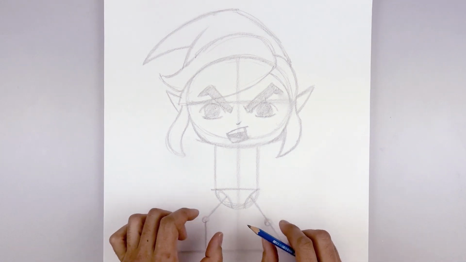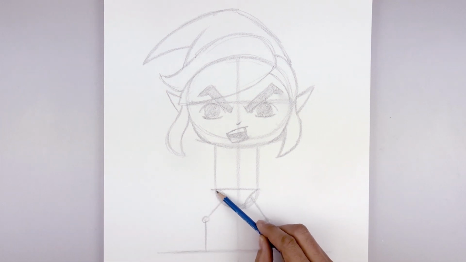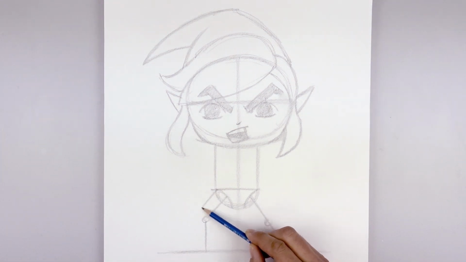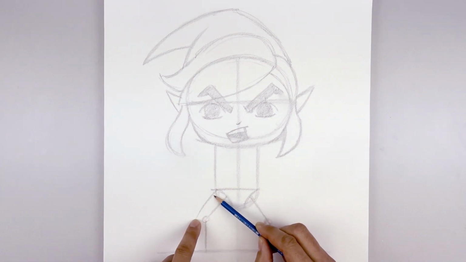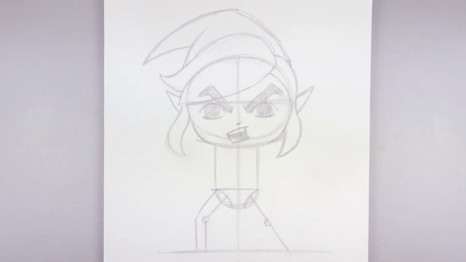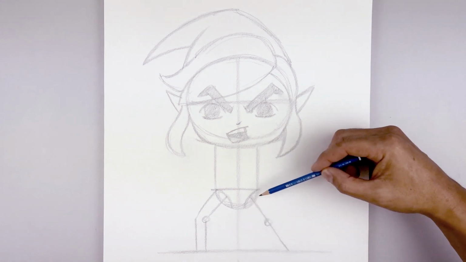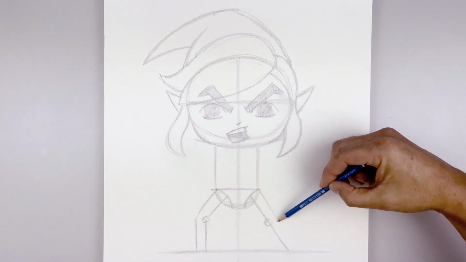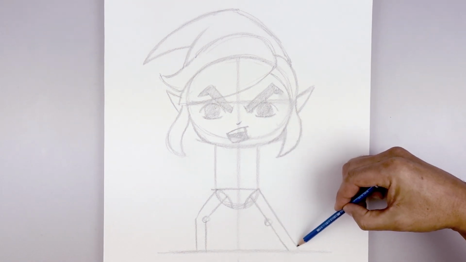Now we're going to go in and add some thickness to the legs. Starting from the left hip, we're going to curve out and then down just beside the knee. Then we're going to come straight down towards the bottom. Let's go to the right hip. We'll draw a straight angled line coming all the way down towards that bottom line.